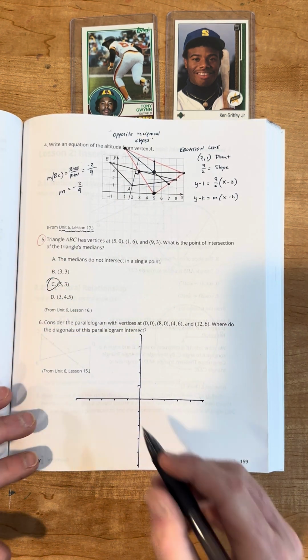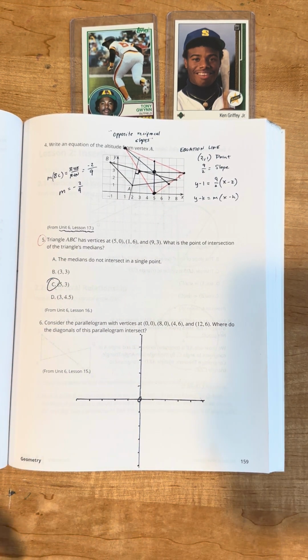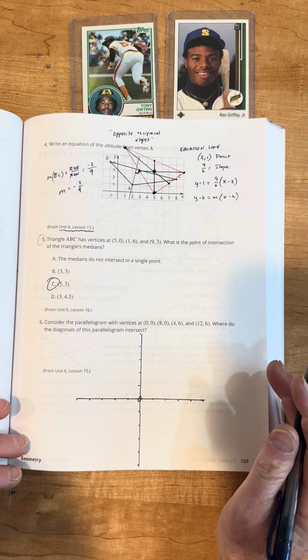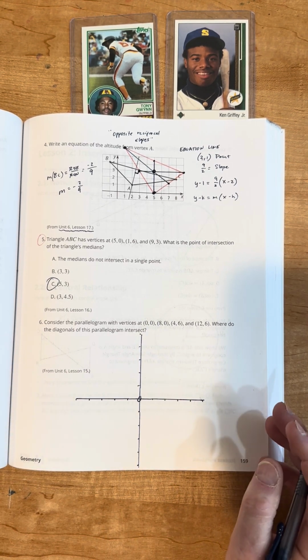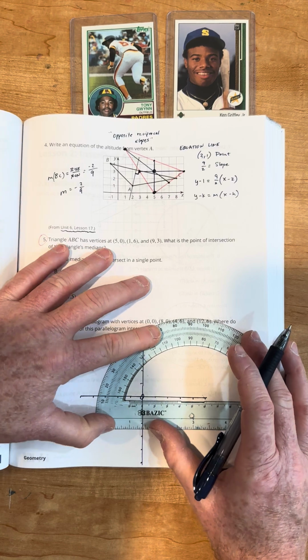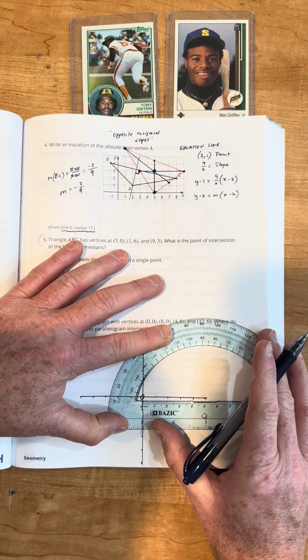Okay, so here's our coordinate plane. Now we gotta go pretty big on this, so I'm gonna go halves for this.